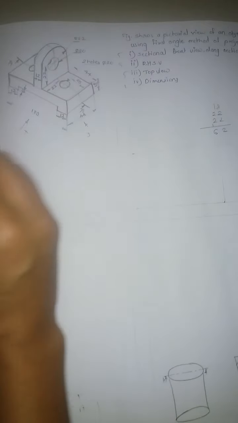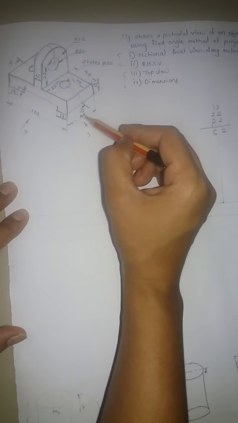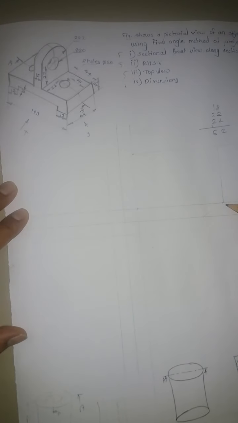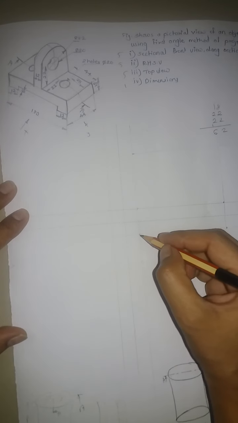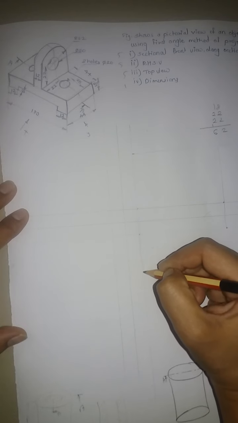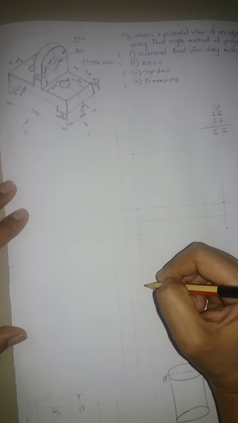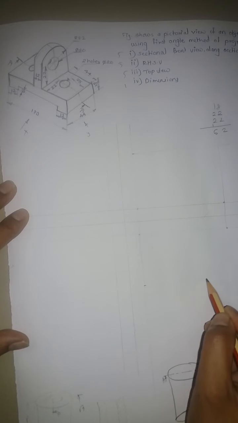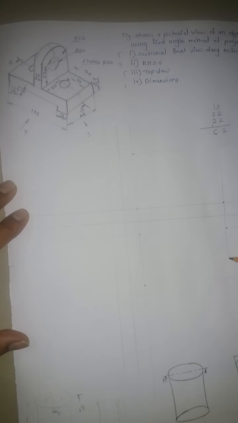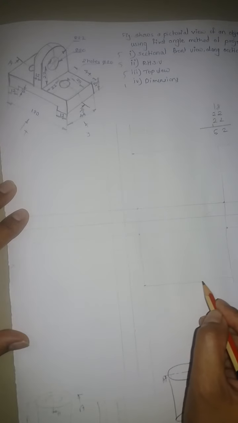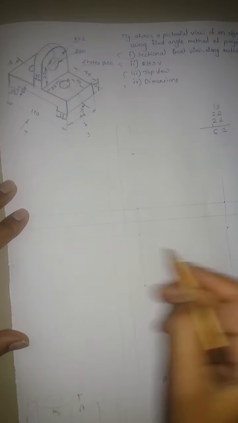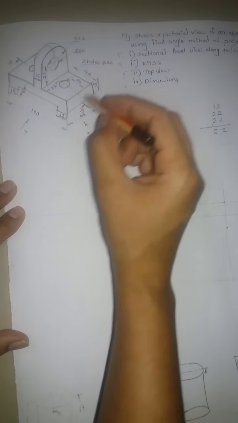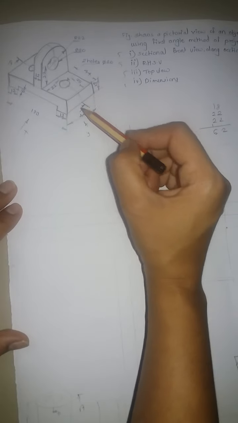So which two dimensions are visible from the top side? This 100 and 44. Right, 100 mm length we have already in a front view. So we'll project it down. So here this is 100 and yes 44. So 44 mark here.